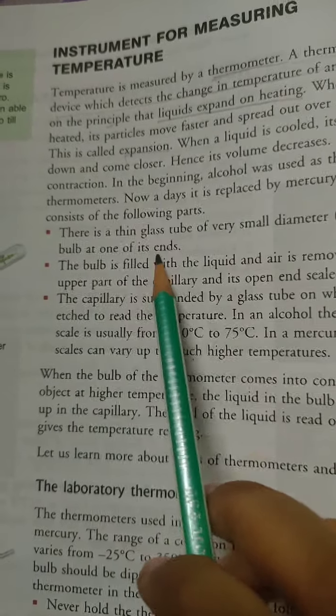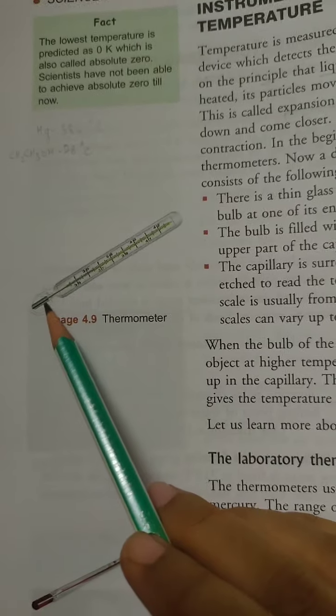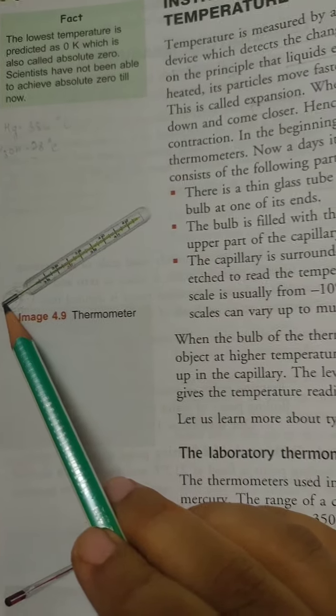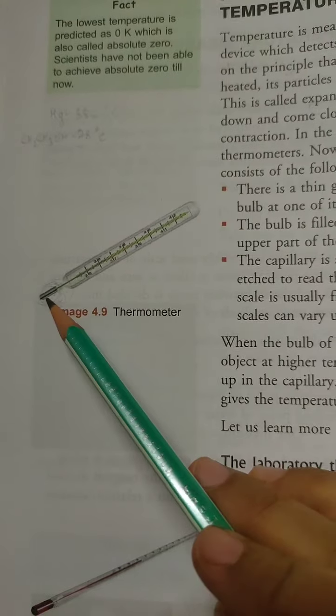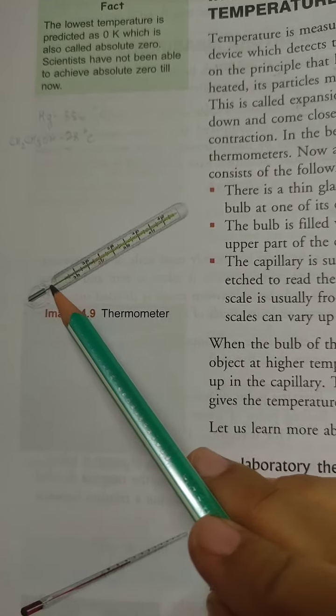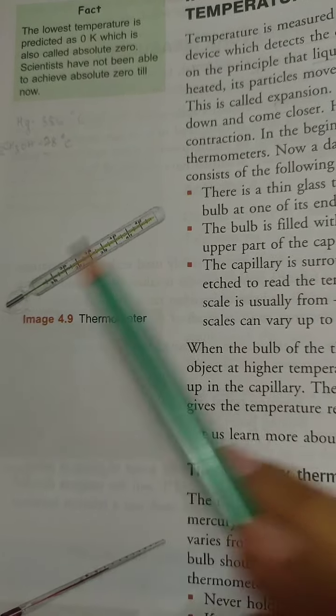Coming to the next part, there is a thin glass tube of very small diameter, a capillary, with a bulb at one of its ends. This is a thin glass tube with a very small diameter, and it is connected to a bulb. This outer part is the bulb, and straight from it is the thin capillary. This outer part, this gray color, is the bulb.